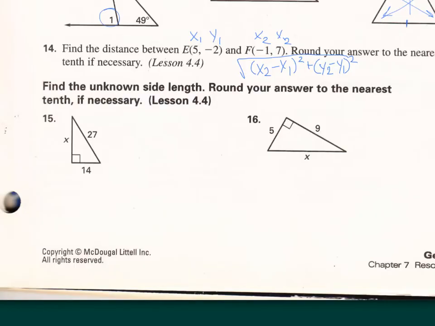For 15 and 16, we're going to use the Pythagorean theorem. Remember, the Pythagorean theorem is a squared plus b squared equals c squared. Remember, the side opposite the 90 is always going to be c. So opposite that 90, there's x, so that's going to be c. You need to find the value of x, rounding your answer to the nearest tenth. That's 1 digit past the decimal.